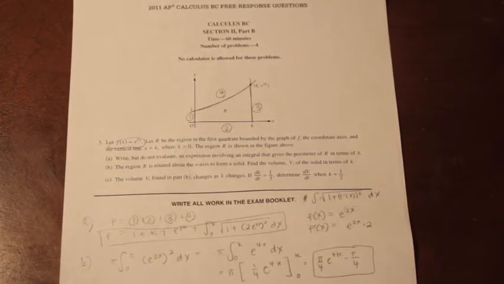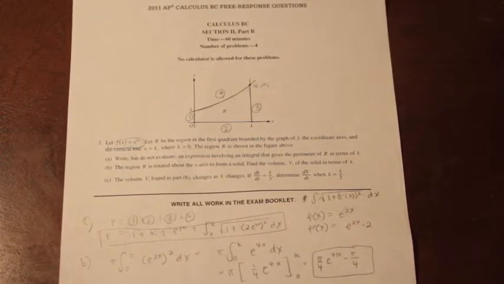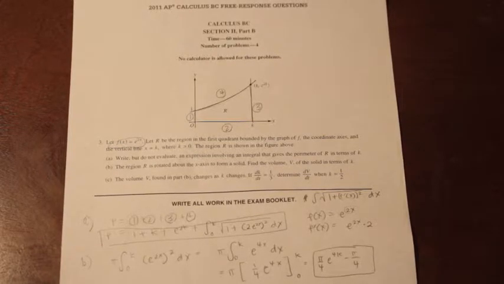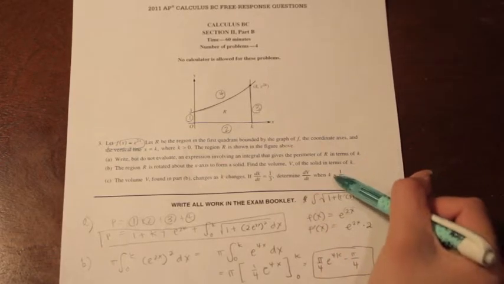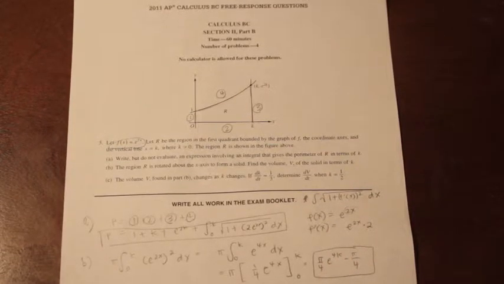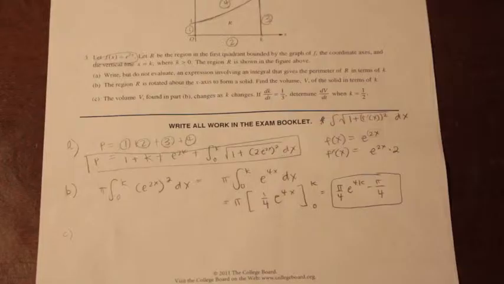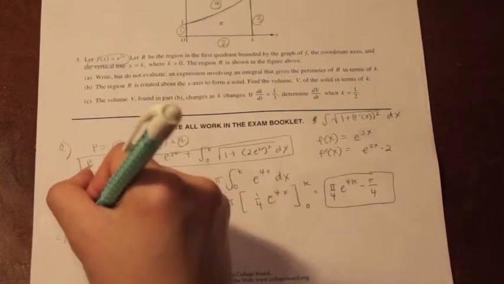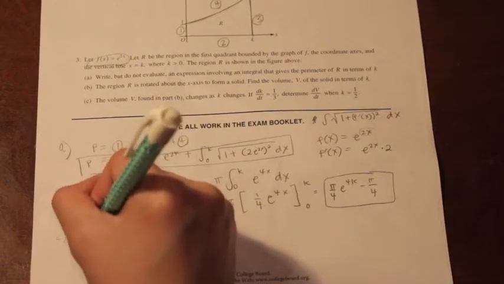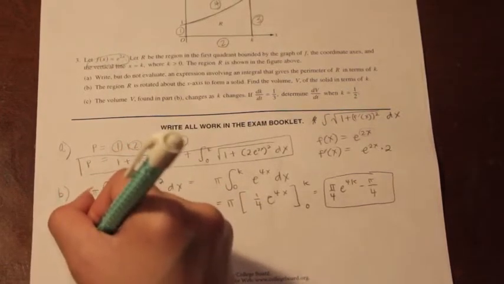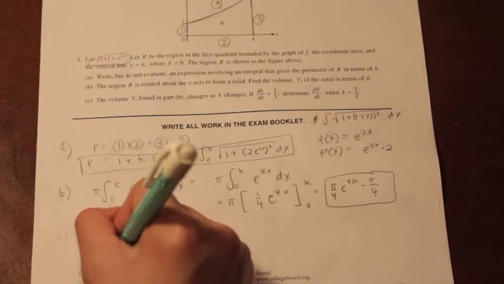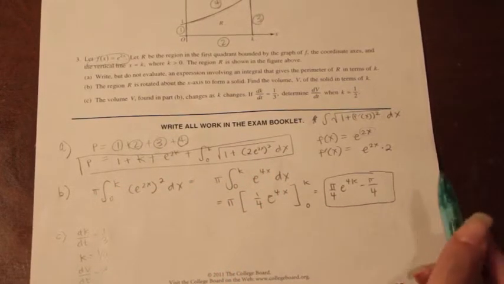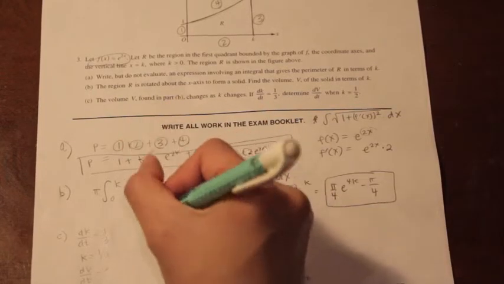In part C, we're going to take the volume that we found in part B, and we are going to find dV/dt given that our dk/dt is 1/3 and our k value is 1/2. We are going to start by first listing out our givens. So we are given dk/dt and our k, and we're looking for dV/dt. So we start with just our volume formula from part B.